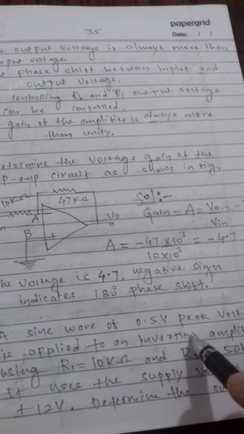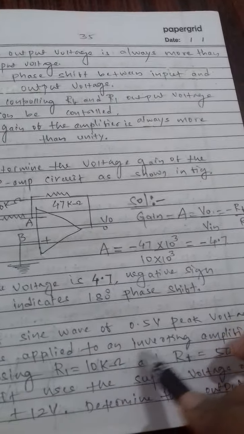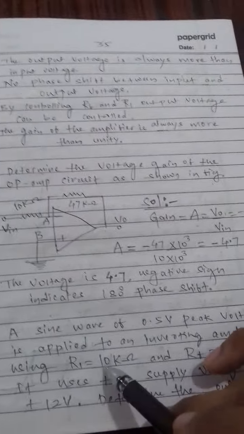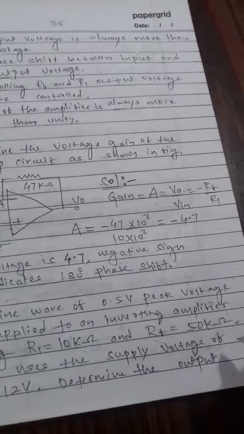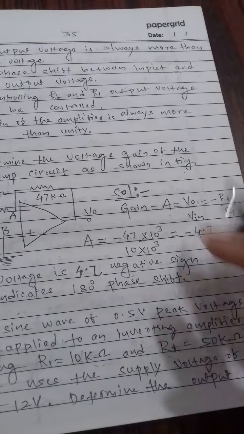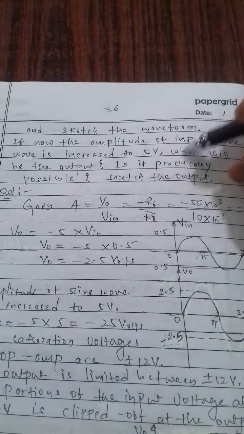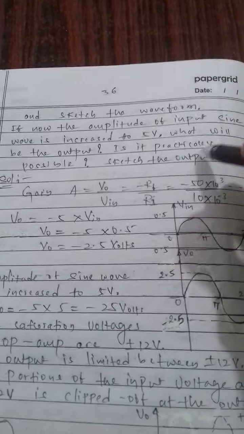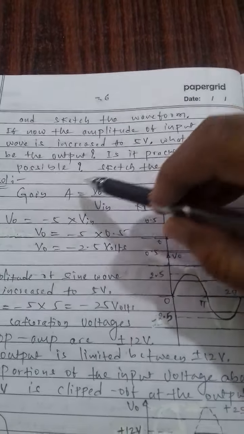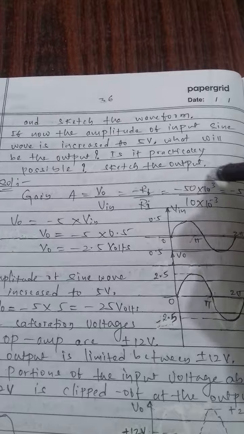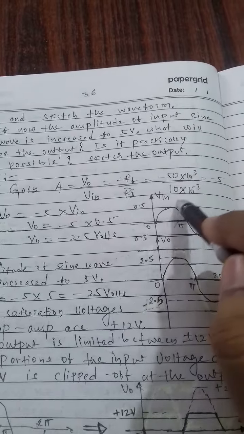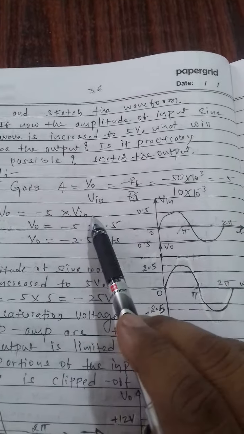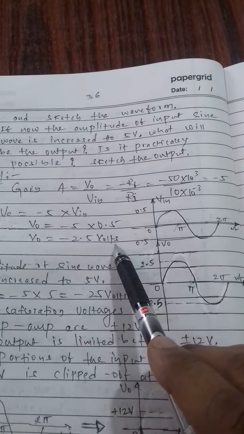A sine wave of 0.5 volt peak is applied to the inverting amplifier using R1 is equal to 10 kilo ohms and RF is equal to 50 kilo ohms. It uses the supply voltage of plus or minus 12 volts. Determine the output and sketch the waveforms. If the amplitude of the input sine wave is increased to 5 volts, what will be the output? Is it practically possible? Sketch the output. Gain A is equal to output upon input is equal to minus RF upon R1, 50 upon 10, is minus 5. Output voltage is minus 5 into input voltage, so output is equal to minus 2.5 volts.